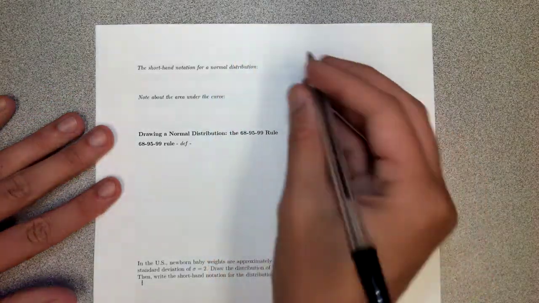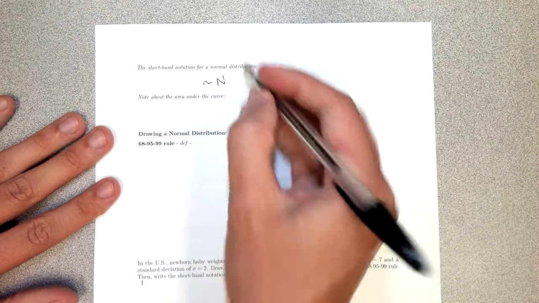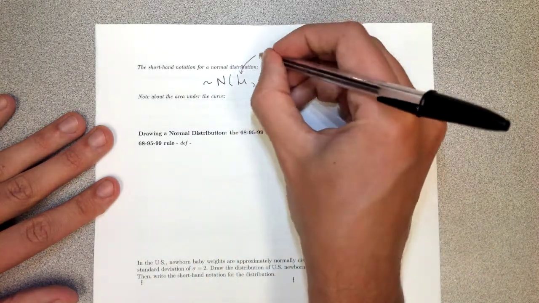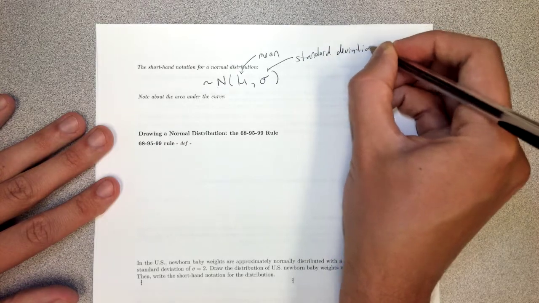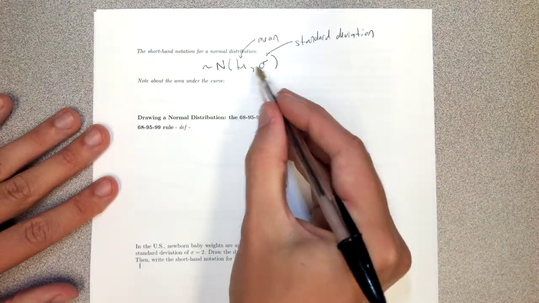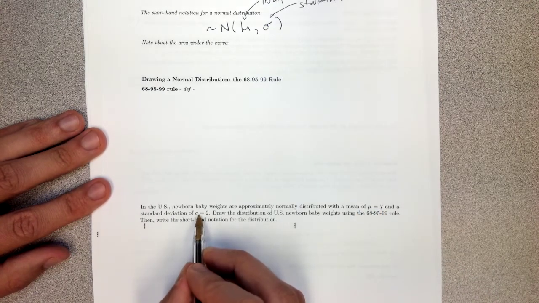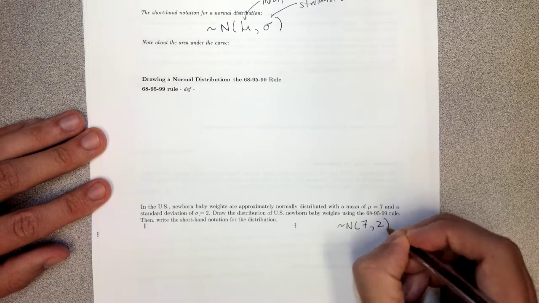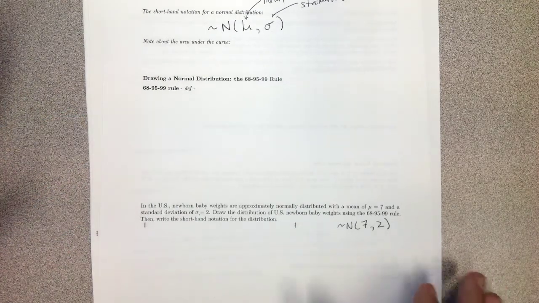So our shorthand notation: the normal distribution is often written like this. This is the distribution symbol, an N for normal, and then in parentheses, you would give the mean and the standard deviation. Again, these are real actual numbers. So if you jump to the bottom of the page, in this baby weight example, the mean baby weight is 7, the standard deviation is 2. And so you would write this as normal 7, 2.